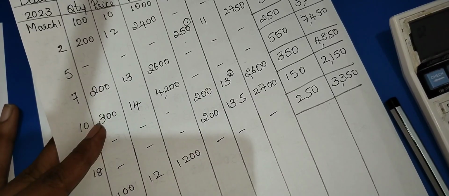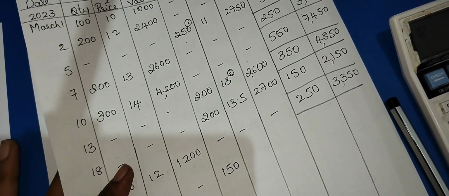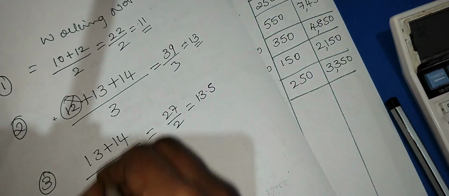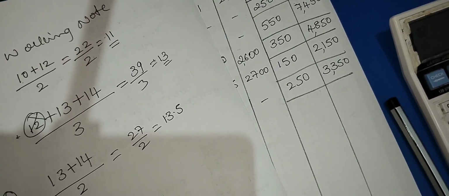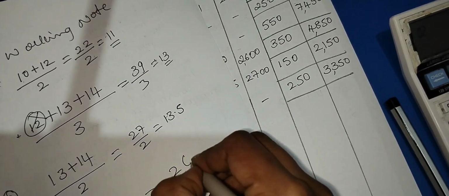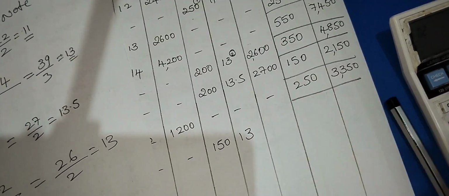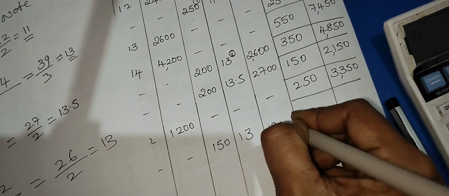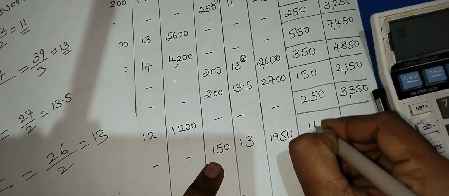For the fourth issue, the rates you are going to take are only 14 plus 12, divided by 2. 14 plus 12 is 26, by 2 is 13. 150 into 13 is 1950. Now out of 250 issued 150, remaining balance is 100.